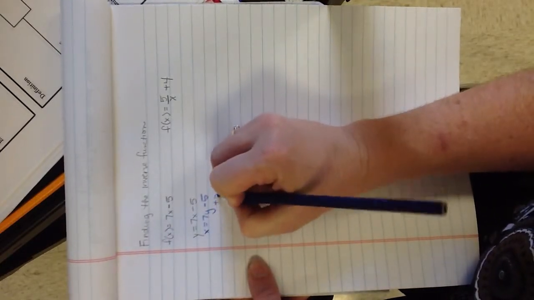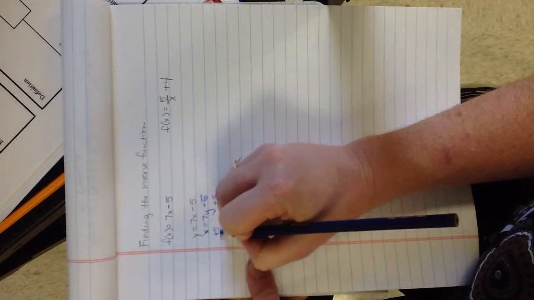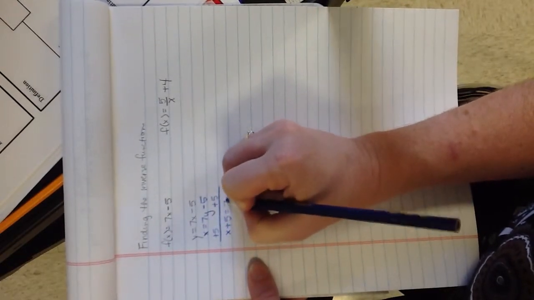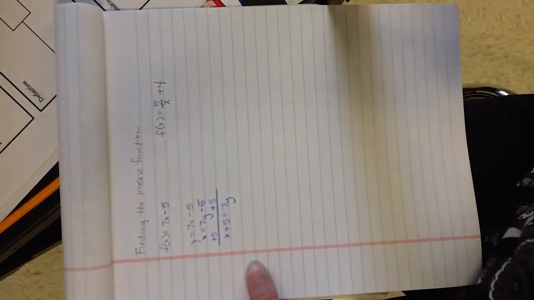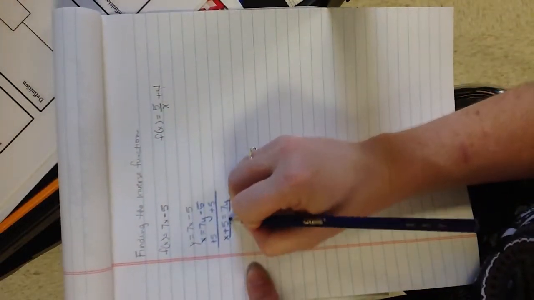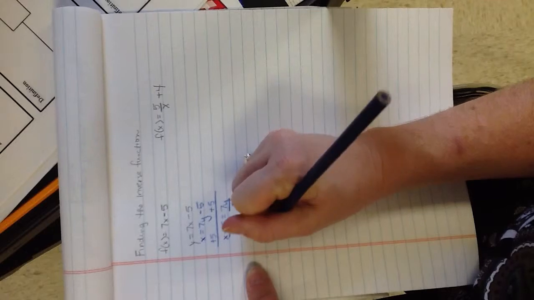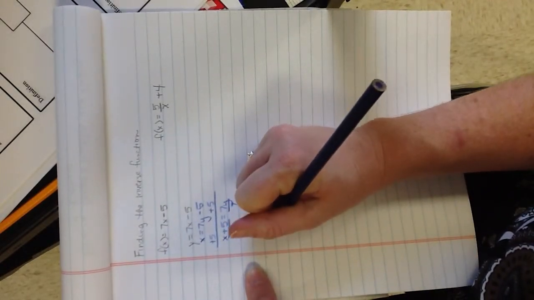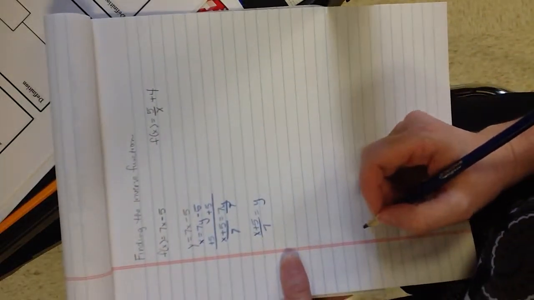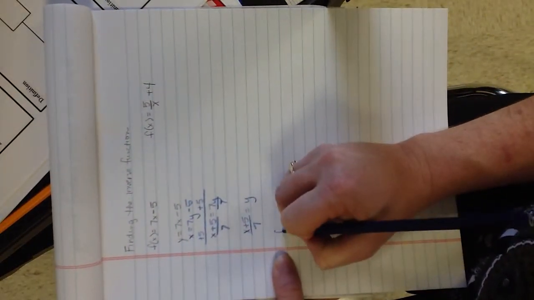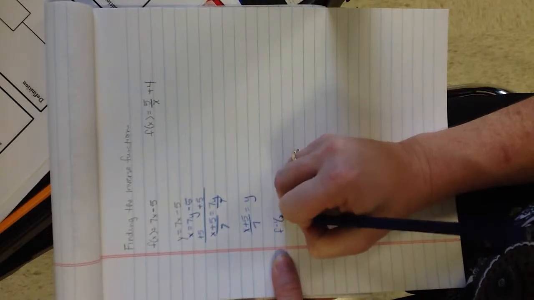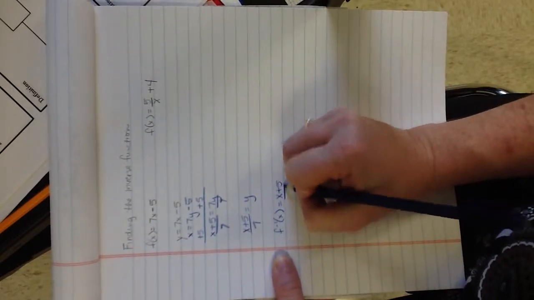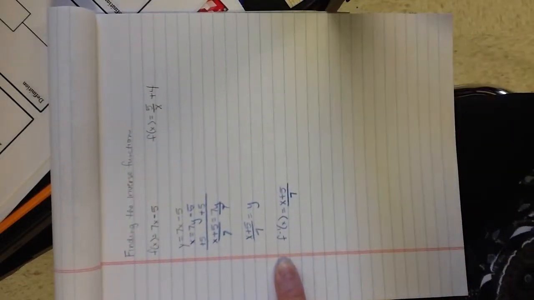So I'm going to add 5 to both sides. And that leaves me x plus 5 equals 7y. And then y is still not by itself, so I have to divide by 7. And my final answer is x plus 5 over 7 equals y, which you'll then write as the inverse function is x plus 5 divided by 7. So that's one of the simpler ones.